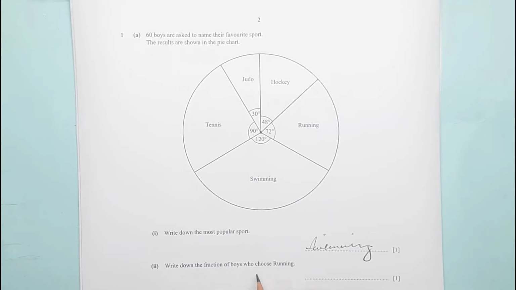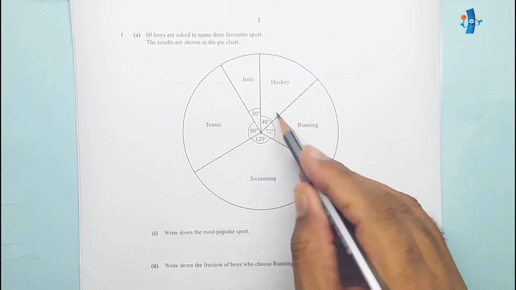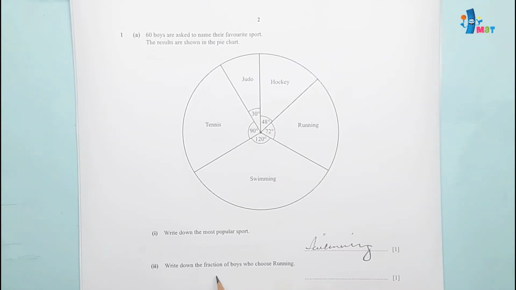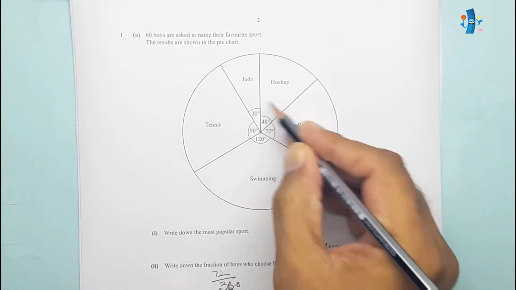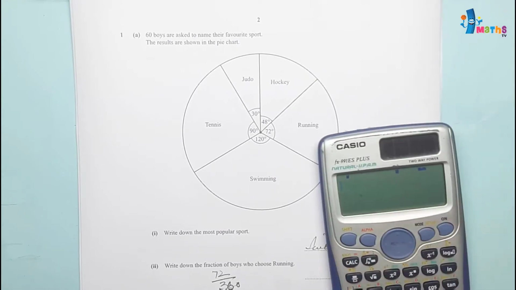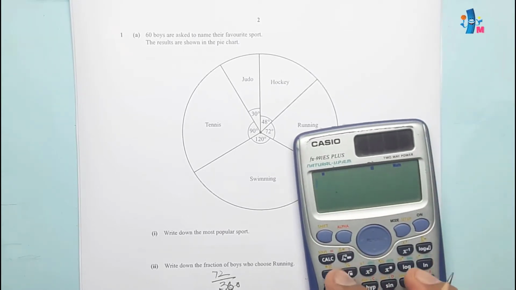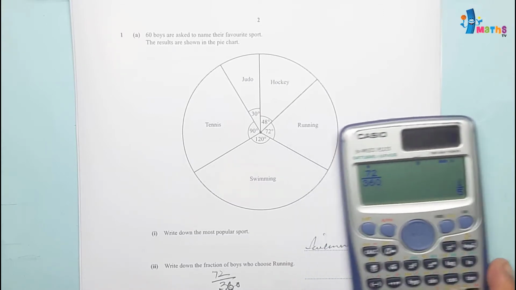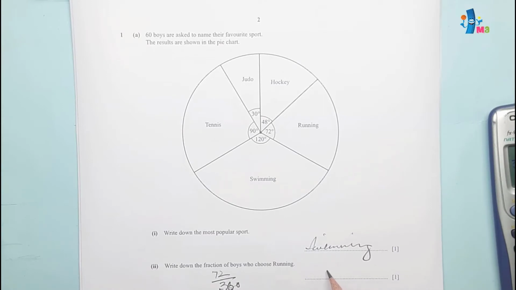Then write down the fraction of boys who choose running. Running is 72 out of the whole, which is 360. So we can write 72 over 360. 360 is the total angle, so 72 divided by 360, which we can simplify. This will be equal to 1 by 5. So 1 by 5, or 2 by 10, or 72 by 360, all are correct answers.